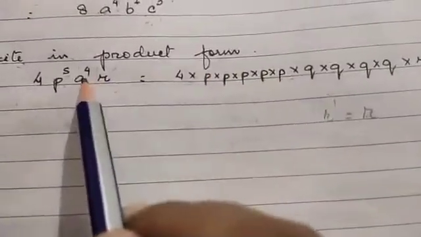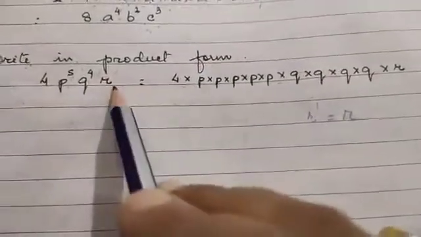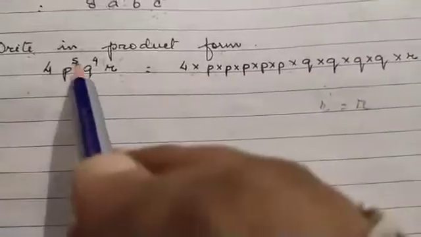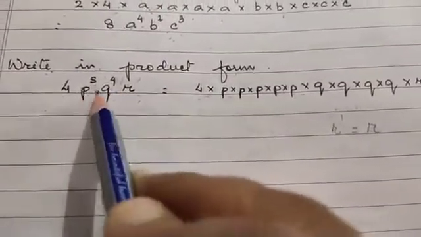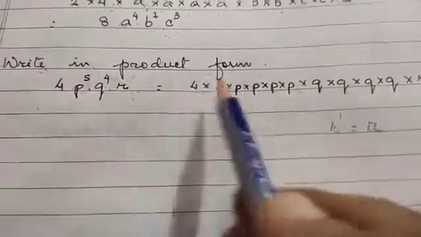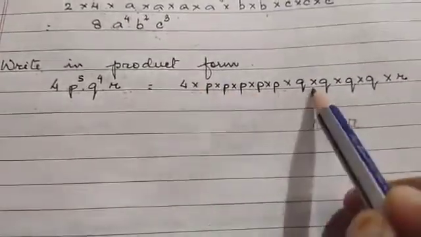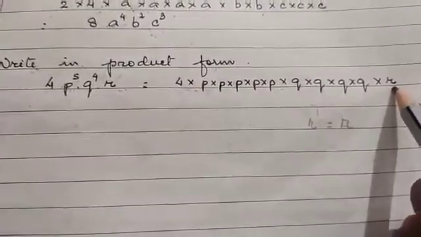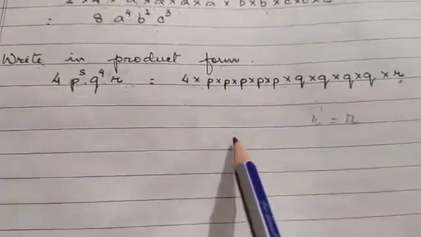Into Q being repeated 4 times, 1, 2, 3, 4. Then R is being repeated 1 time. I told you earlier that no sign between the literals and the number means they are being multiplied. So when we write it in the product form, we write with the help of a multiplication sign in between. Clear? I hope you have understood this.